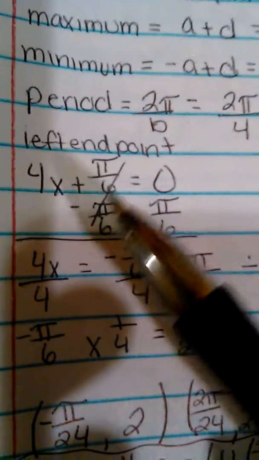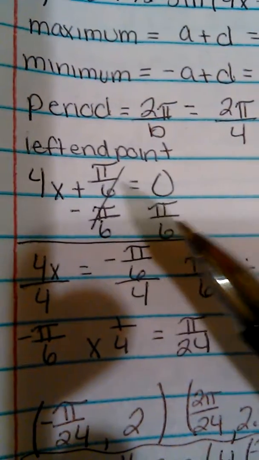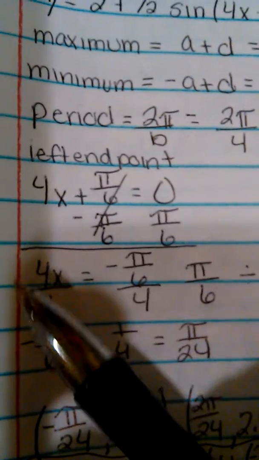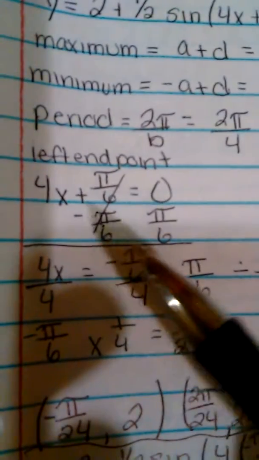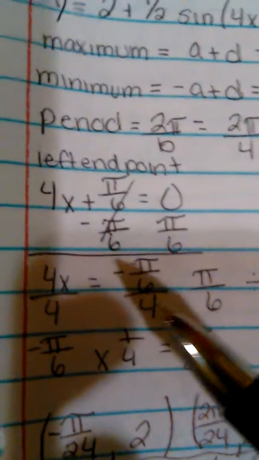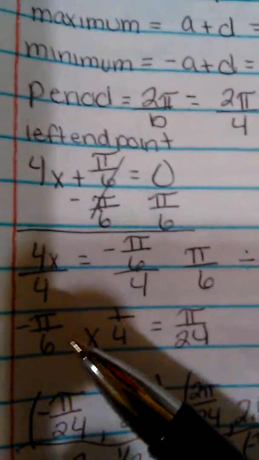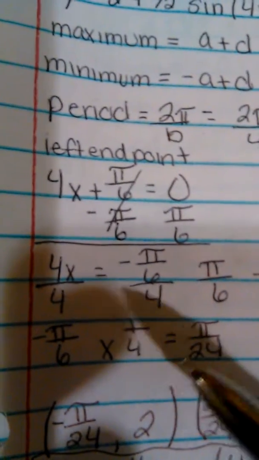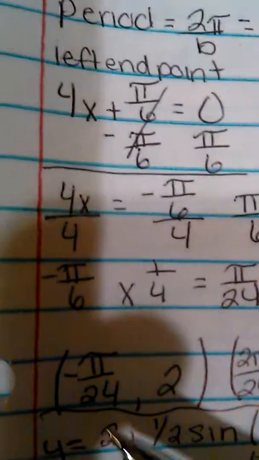So it's 4x plus pi over 6 equals 0. So you do minus pi over 6 on both sides. This cancels out, and you get 4x equal to negative pi over 6. And you do divided by 4 on both sides. So that's negative pi over 6 times 1/4 is equal to negative pi over 24. And that's your first x.